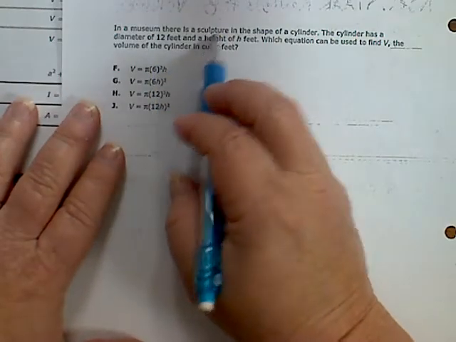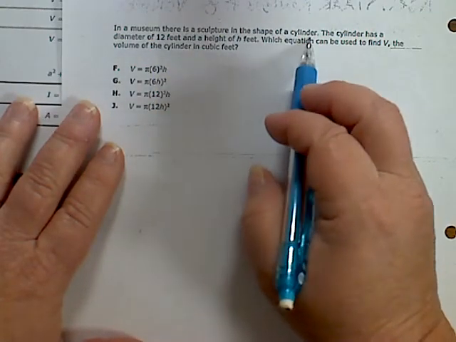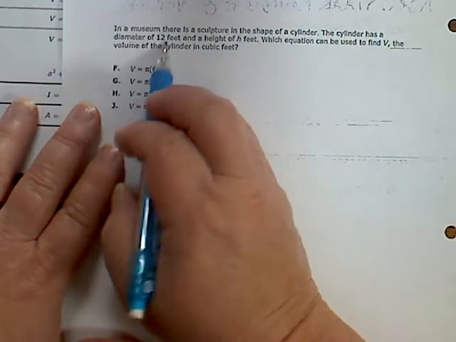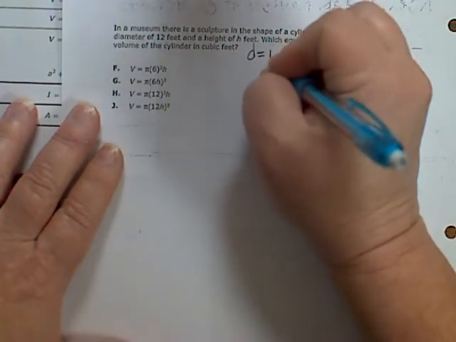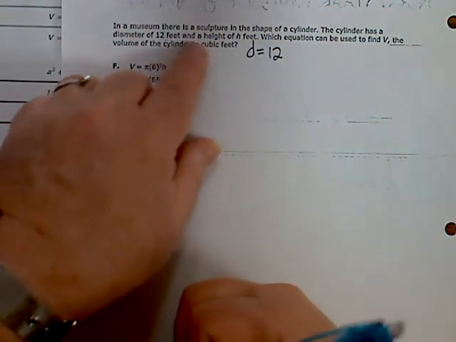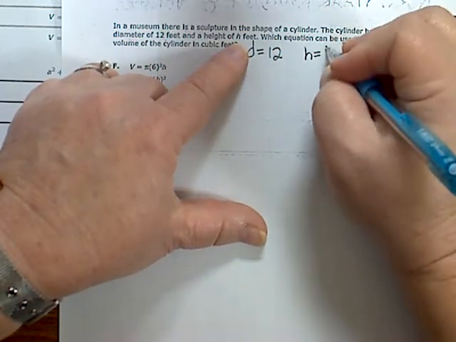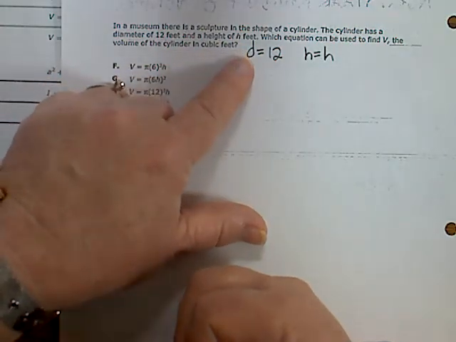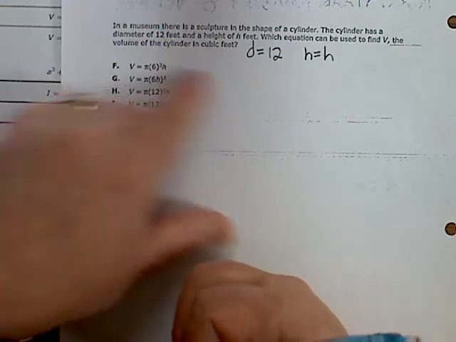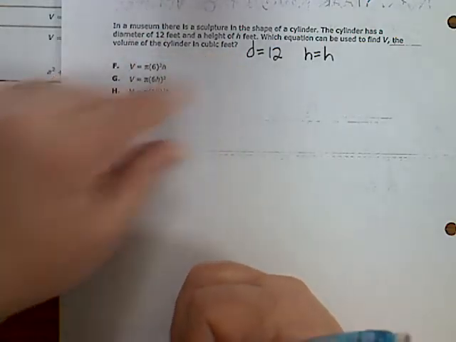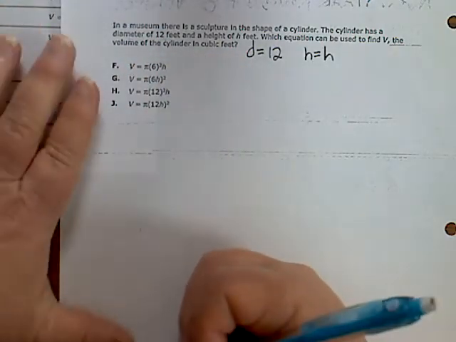I don't even know what it is. In a museum, there is a sculpture in the shape of a cylinder. The cylinder has a diameter, so I'm going to write D is 12, okay? And a height of H, okay? Which equation can be used to find V, the volume of the cylinder in cubic feet? And yes, this is a typical question, okay?